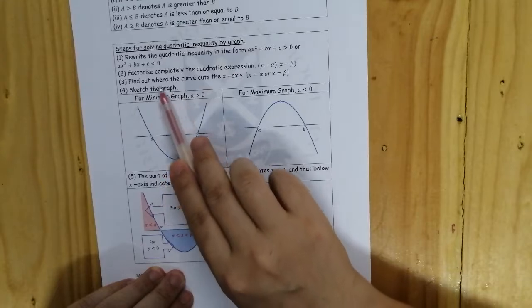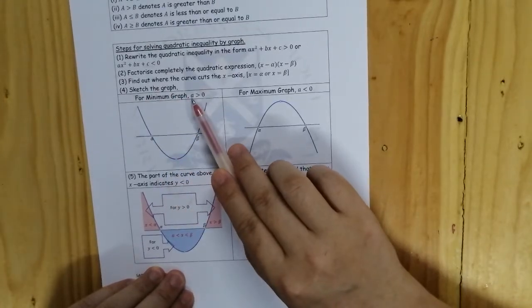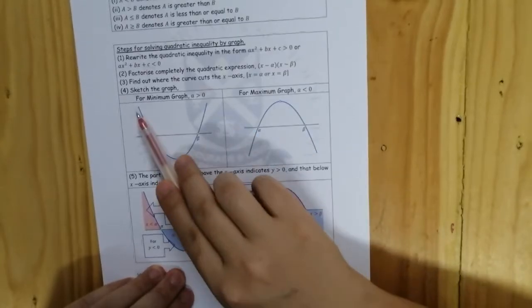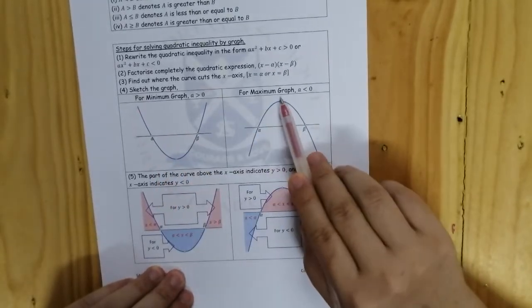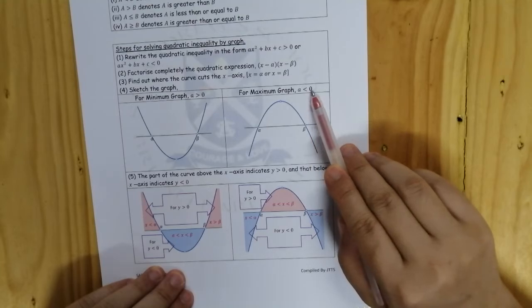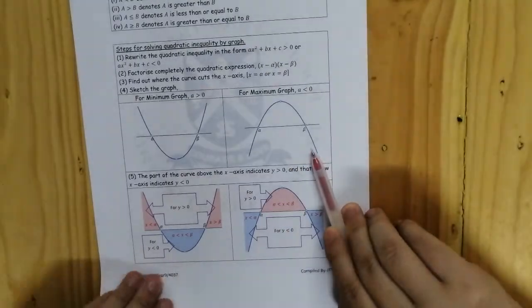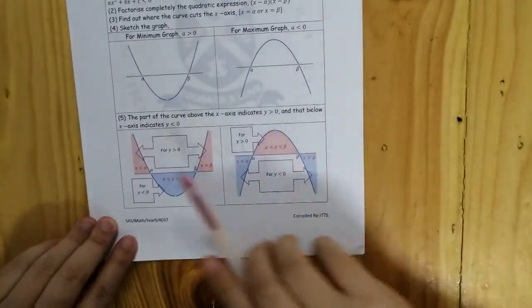We should know that a minimum graph means a is greater than 0, so a is positive, which gives you a smiley face. A maximum graph, on the other hand, is when a is less than 0, which means a is negative, therefore it gives you a sad face. And the last step is step 5.